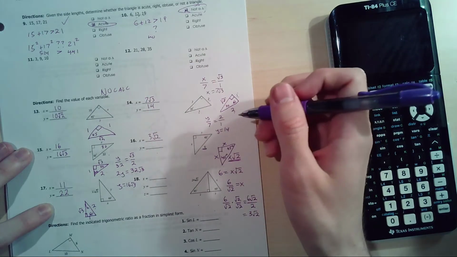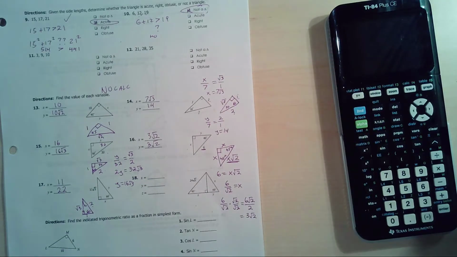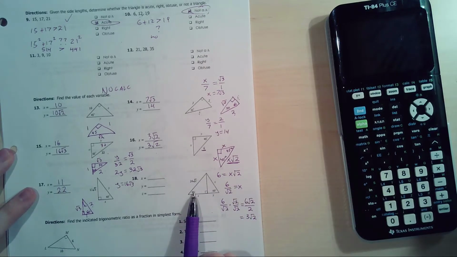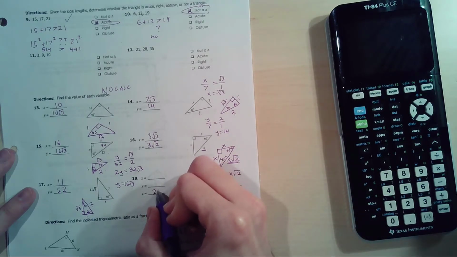And in any of these 45-45-90s, these two sides, the legs, are the same. Let's see if we can do this next one the quick way. Again, one more time, we have this 45-degree angle down here. Because we have this 45-degree angle, it's always this side divided by rad 2. The hypotenuse divided by rad 2 is z. Therefore, z must simply be 24.